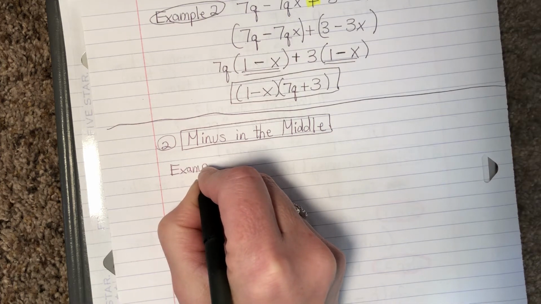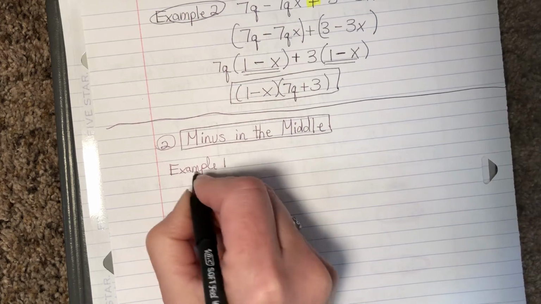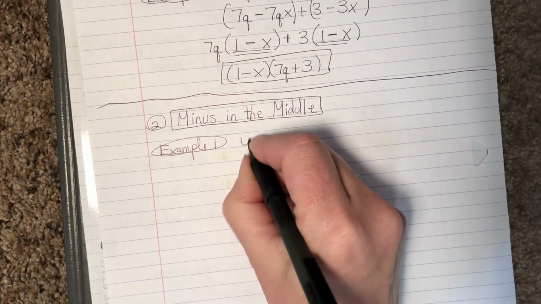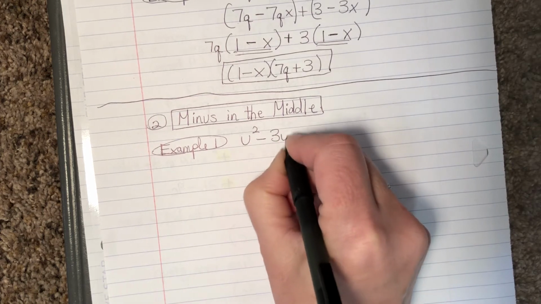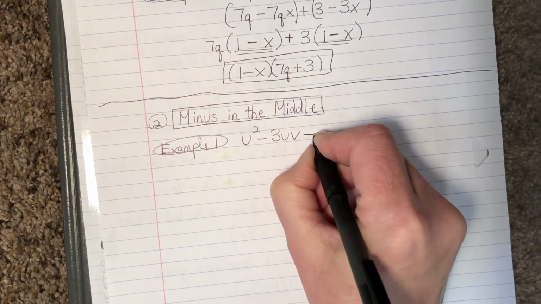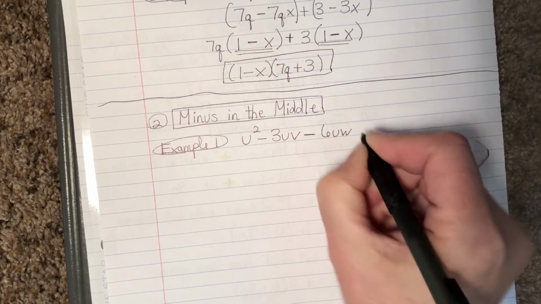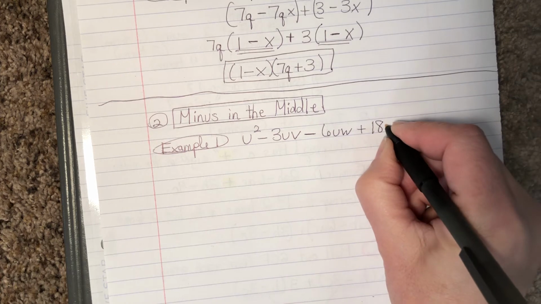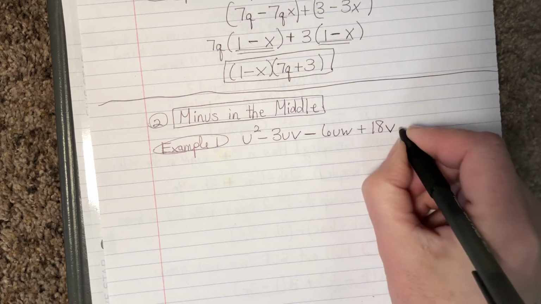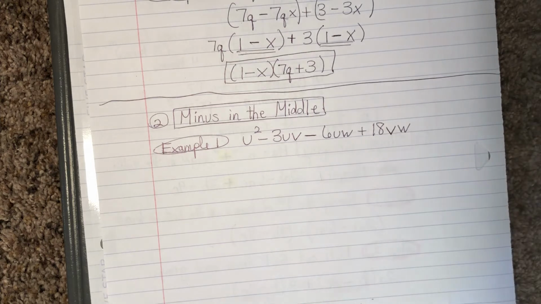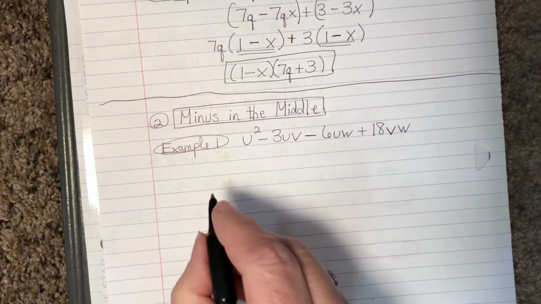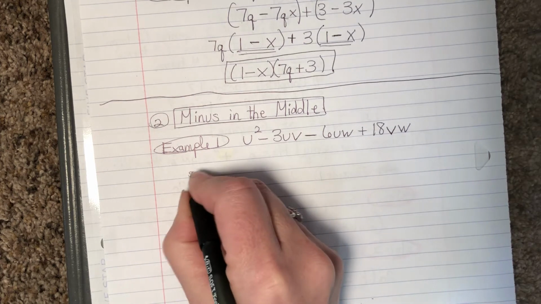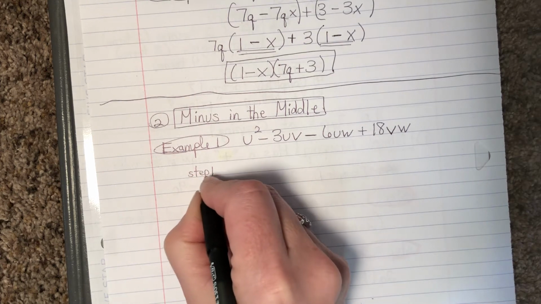Example 1. All right. u squared minus 3uv minus 6uw plus 18. I know v's and u's are kind of confusing, so I'll try to make my v's look like v's. So what you want to do, step 1.